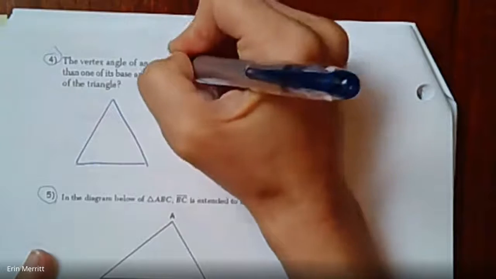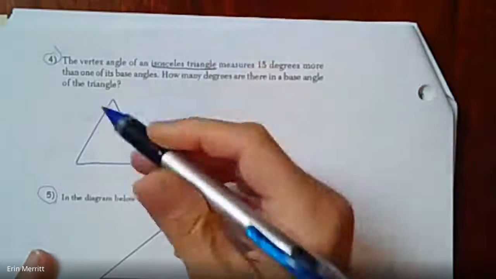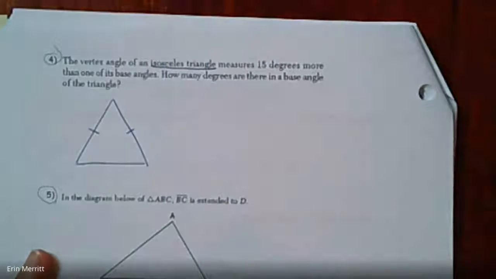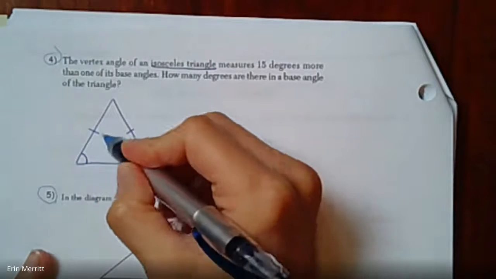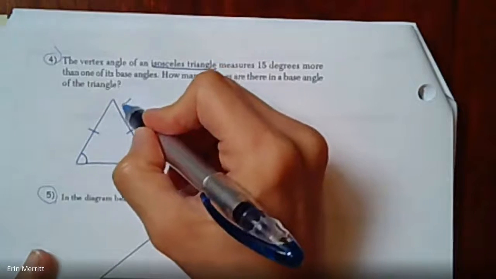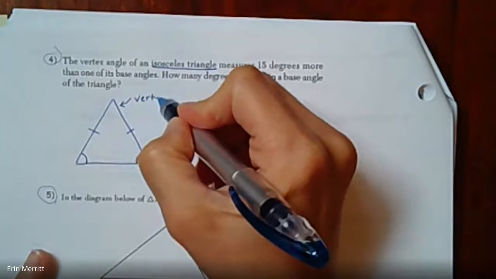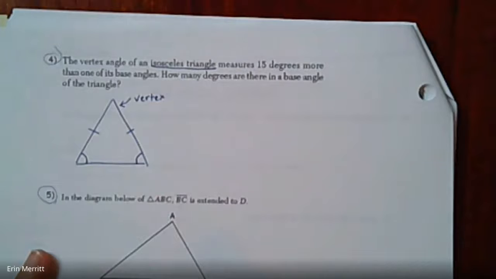So the fact that you have an isosceles triangle means that I have two congruent sides. It doesn't matter which two, but that's just typically how we draw it. The base angles are the ones across from the congruent sides. So here and here. That top angle is referred to as the vertex of the triangle, the one that's not congruent to the two base angles.